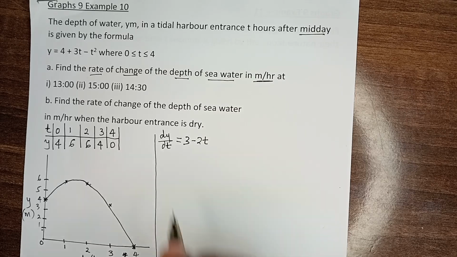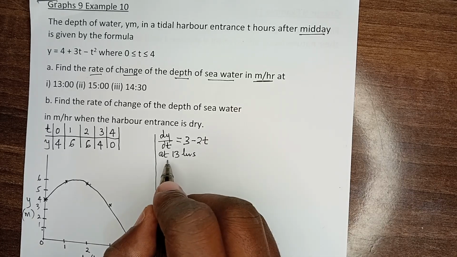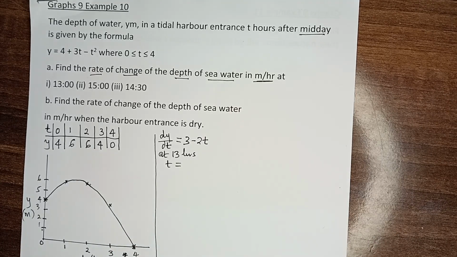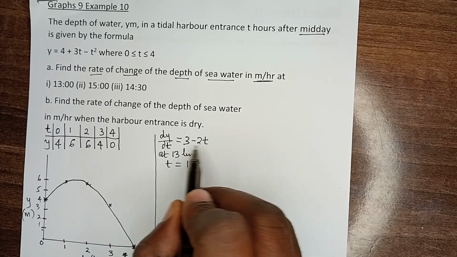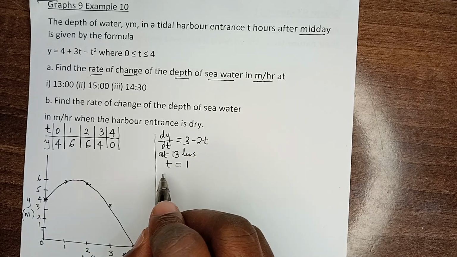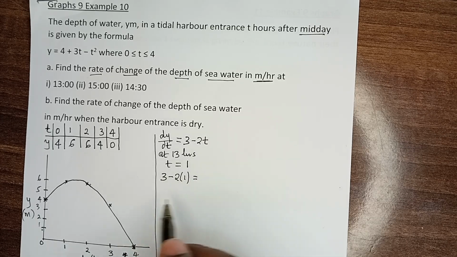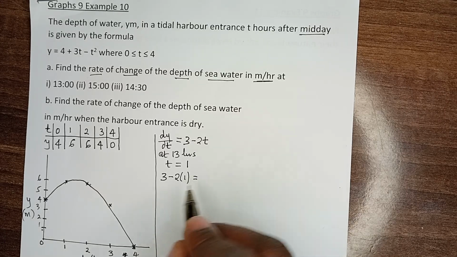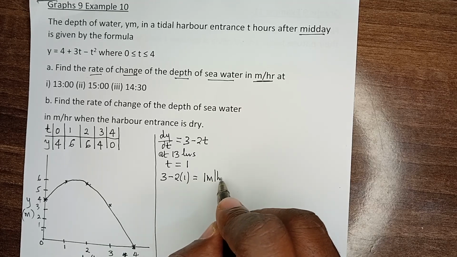Now we need to understand at 13 hours, t is in this case 1 hour after midday. So at 13 hours, t is 1. So what is the rate of change at 13 hours? We just substitute t with 1 in this particular differential. This is going to be 3 minus 2 times 1, which is 3 minus 2, which is just 1. This is 1 meter per hour.